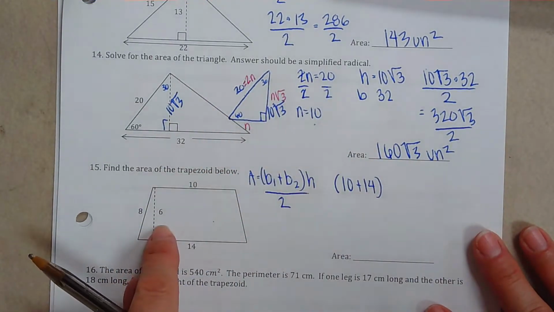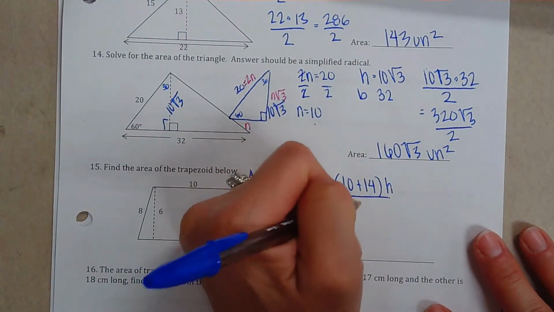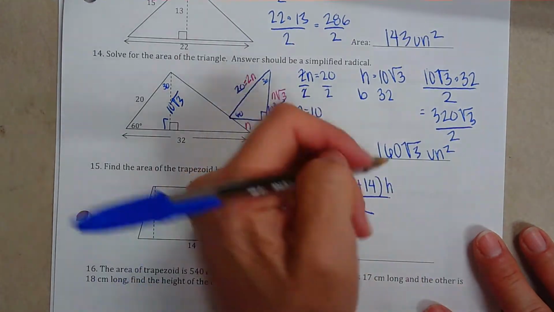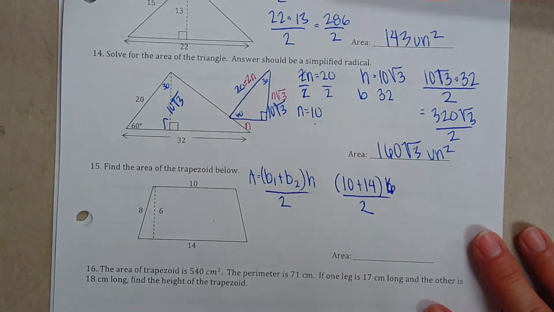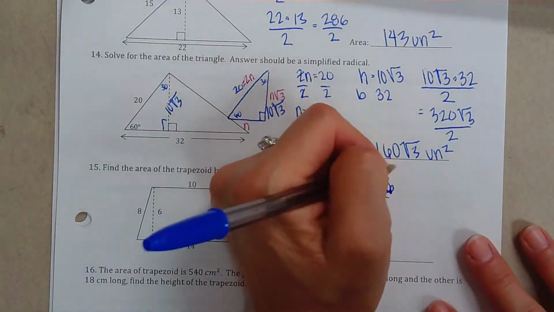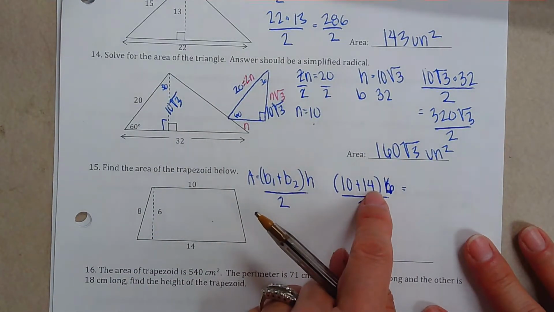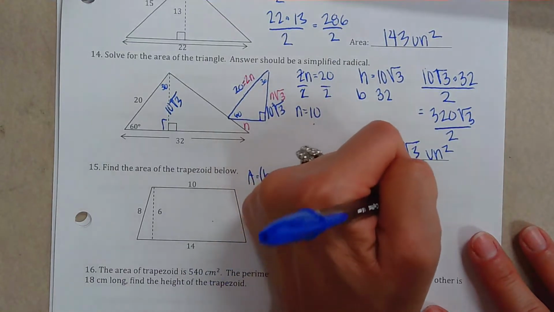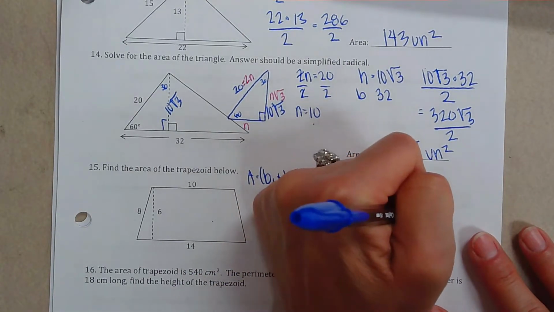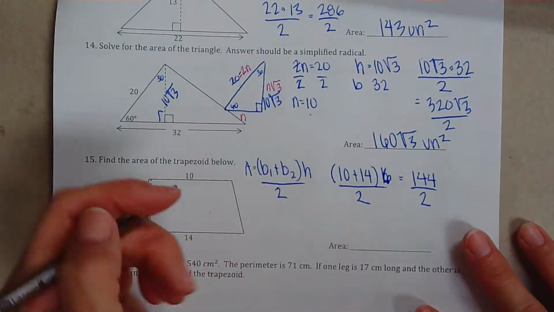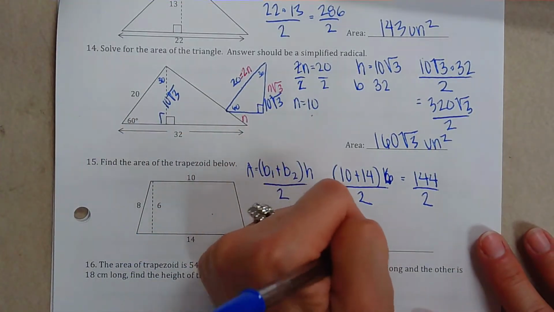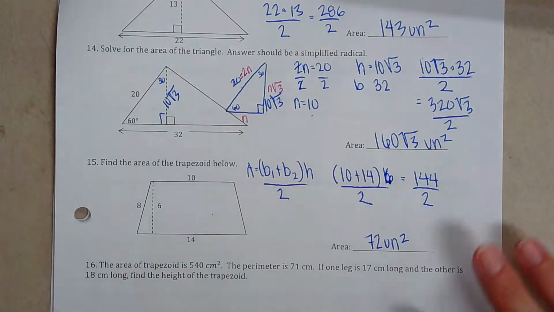And we're going to multiply it by our height, which is 6. And I don't know why I wrote H. It's 6. And that's going to be 10 plus 14 is 24 times 6 is 144 divided by 2. And your area would be 72 units squared.